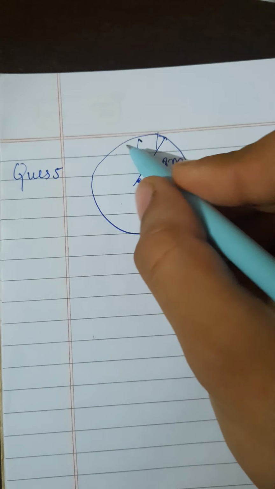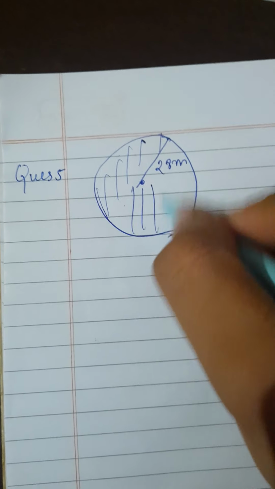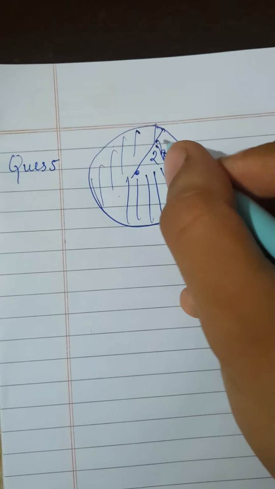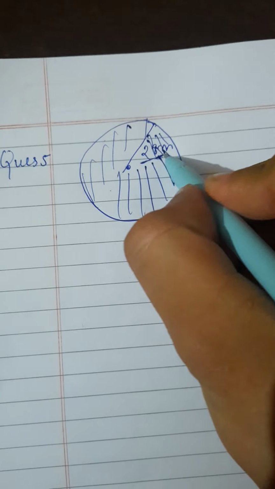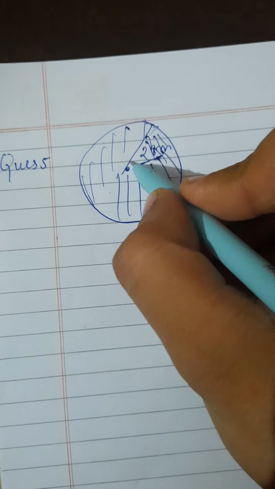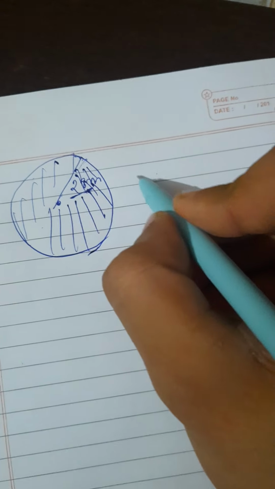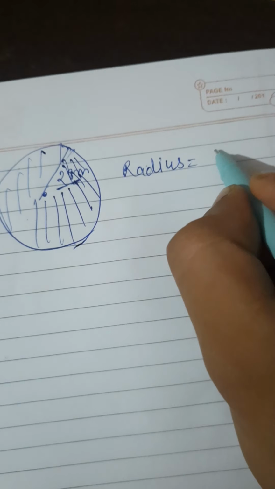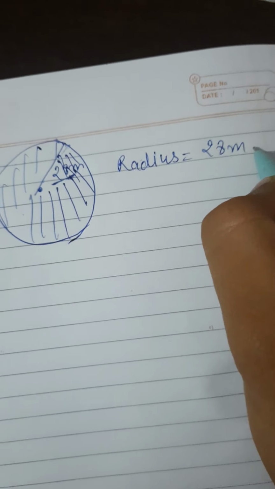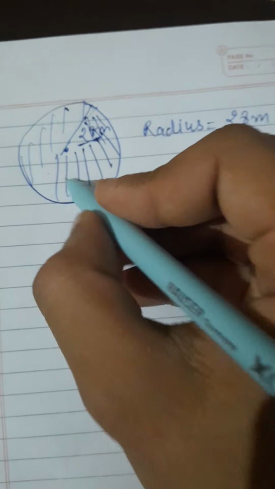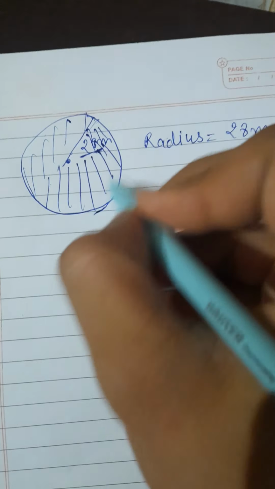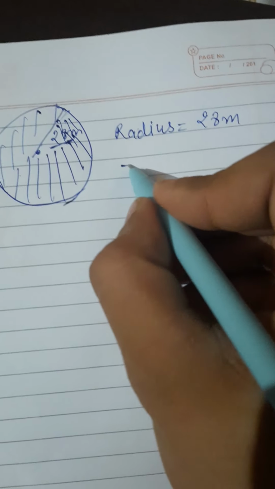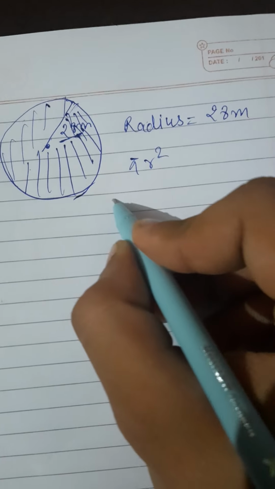It will be in the formation of a circle with the 28 meter string, which we can say will be the radius of the circle. So we can clearly see the 28 meter string as the radius of this circle. So we just need to find the area of this circle, which will be pi r square.